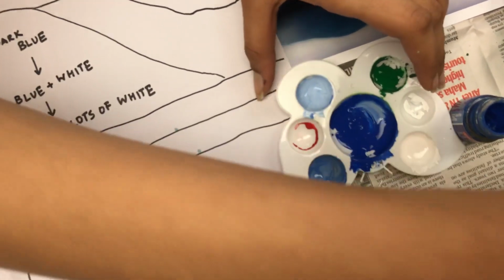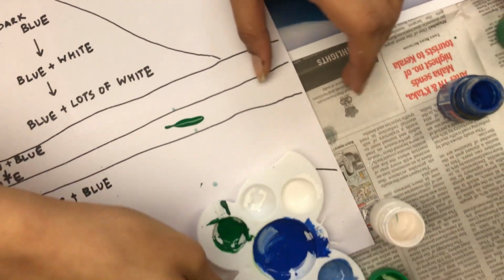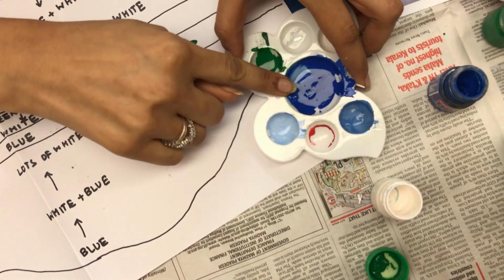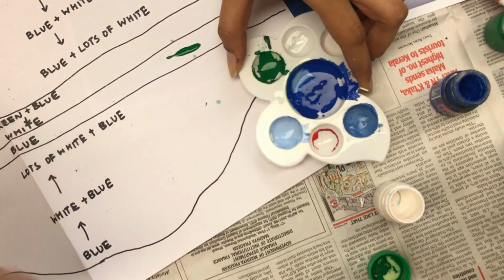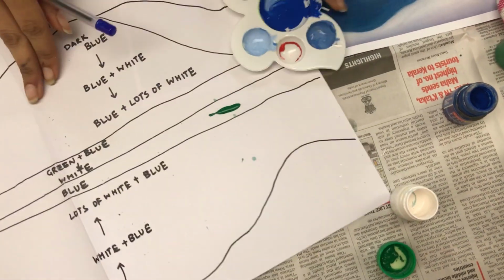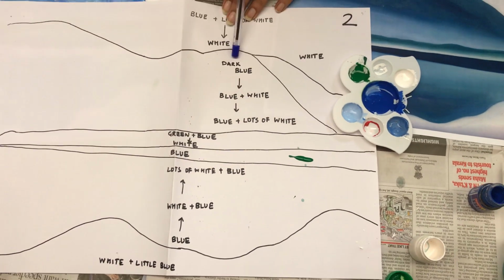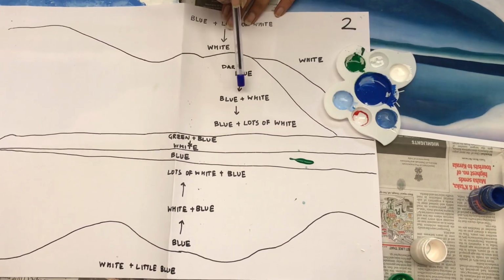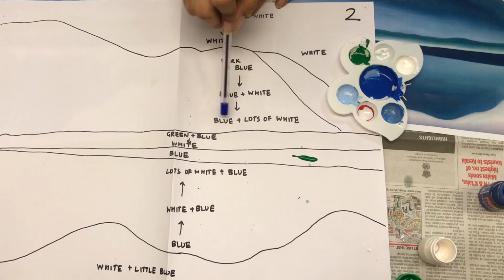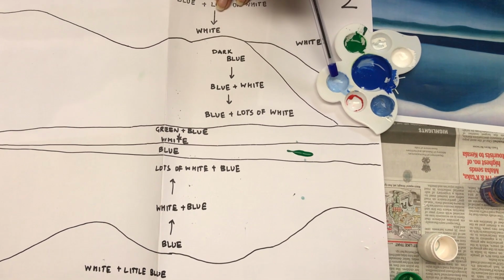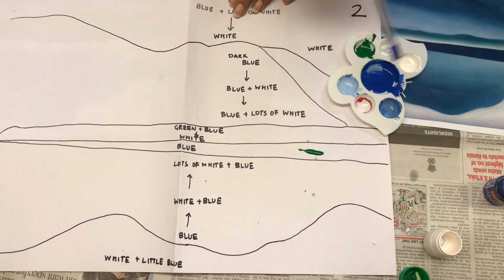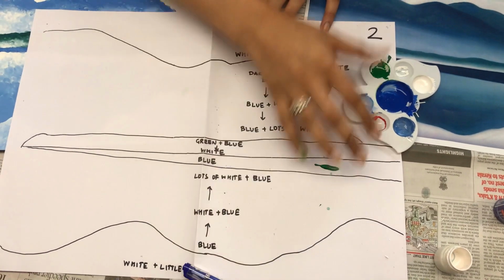This is light blue. So you have these shades: blue, light blue, sky blue. Now you can see the variation of these shades in this part. So there is blue plus white, which is light blue, and there is blue plus lots of white, which is sky blue. Make sure that they keep seeing these names again and again.